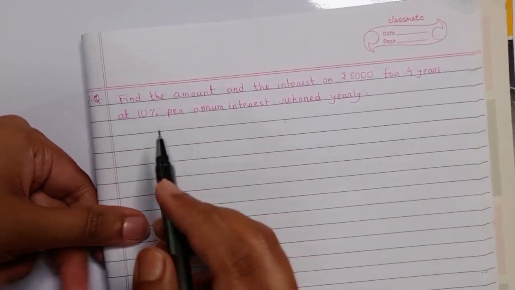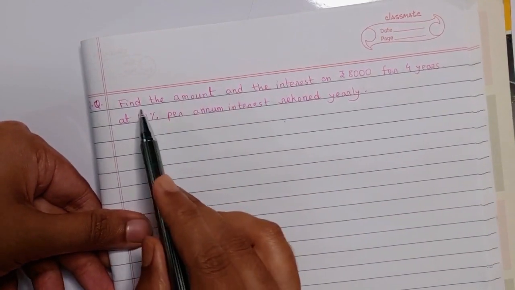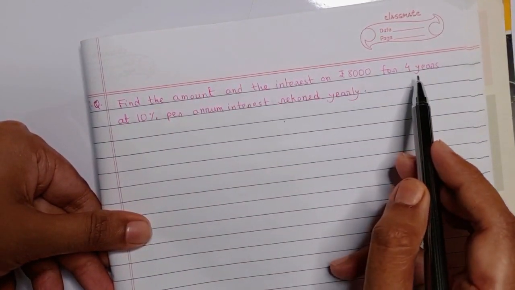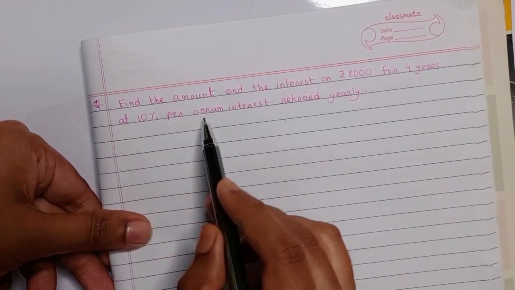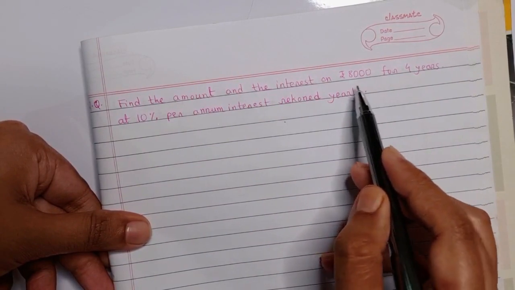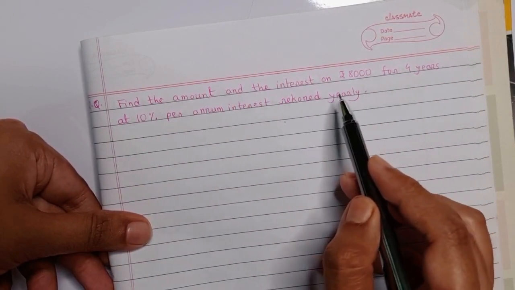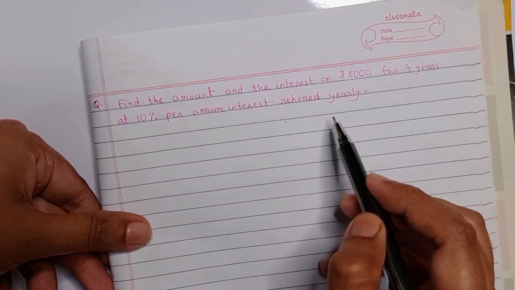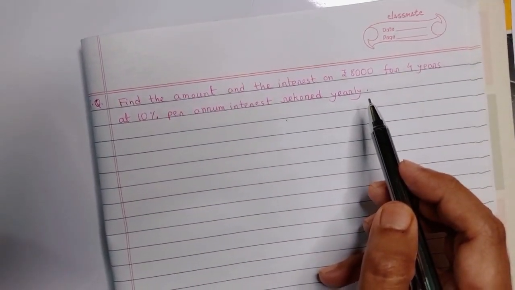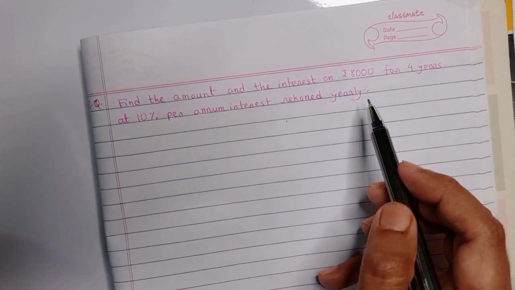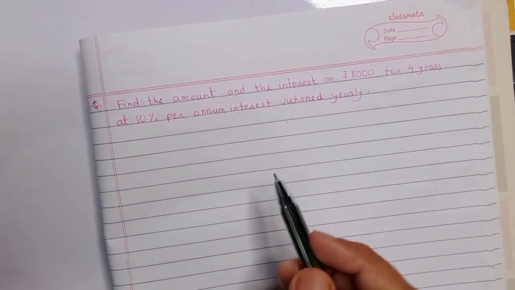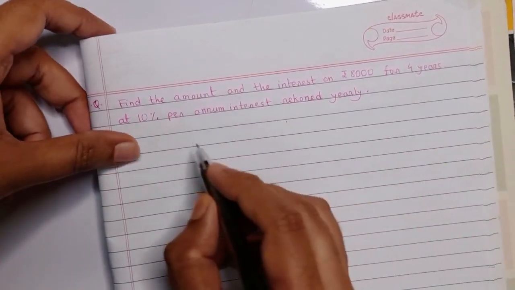Now let's take a look at this question. Find the amount and the interest on 8,000 rupees for 4 years at 10% per annum interest reckoned yearly. So in the question they are saying that the rate of interest is being calculated yearly. So this math is really simple. Simply put the values, that means put the n in the formula and you will get the answer.